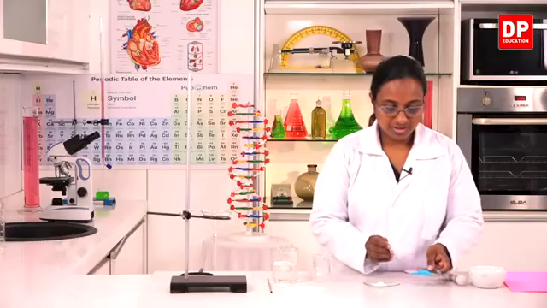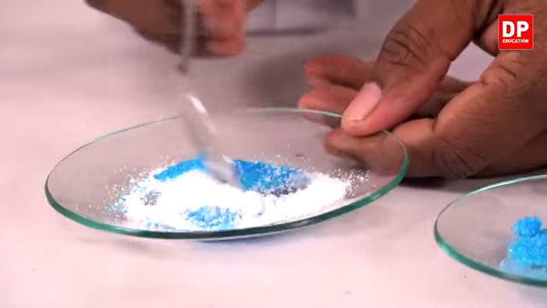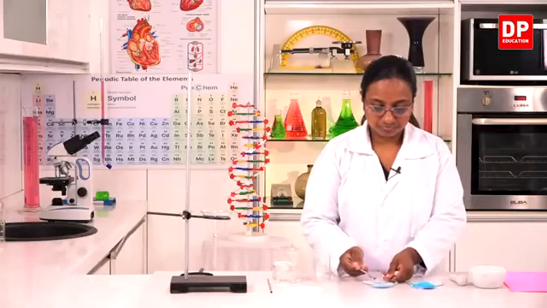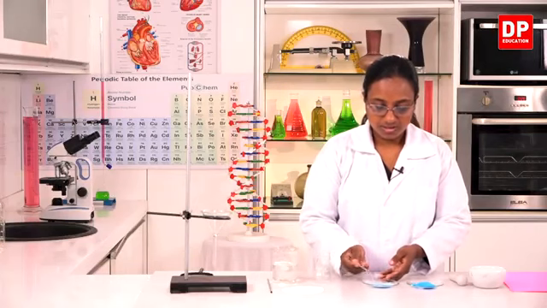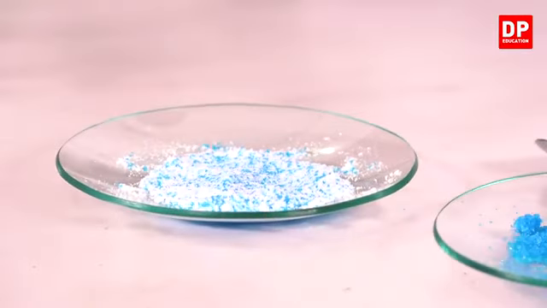Okay, to this I will add copper sulfate. Now I'll mix them both together. Now the two substances are mixed together completely.